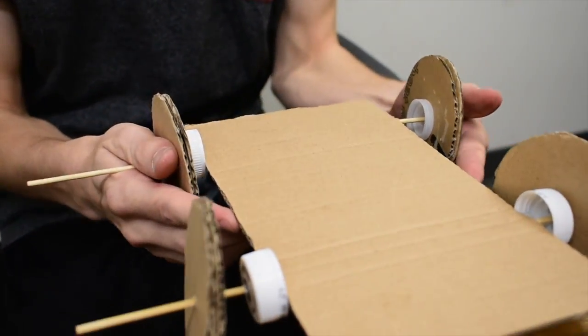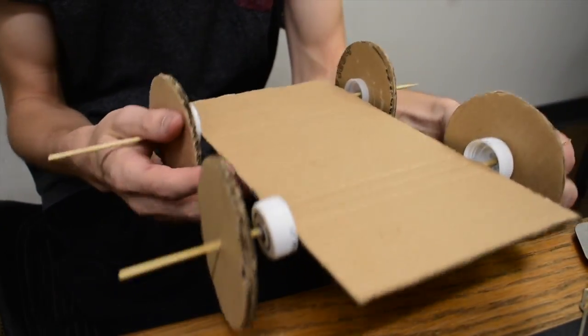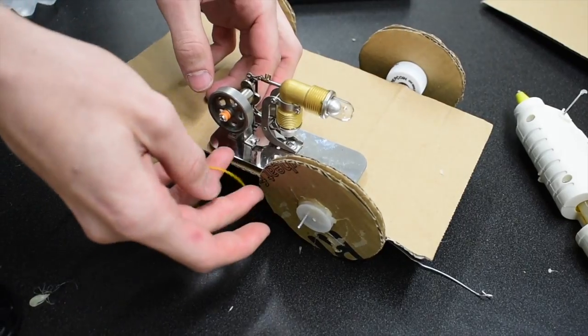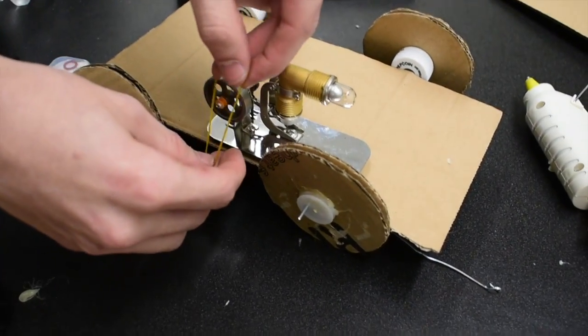We built a model car from cardboard and connected a ball bearing to one of the back wheels, which was then connected to the flywheel of the steam engine.